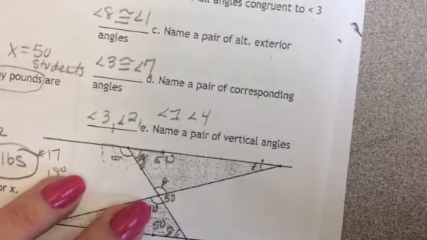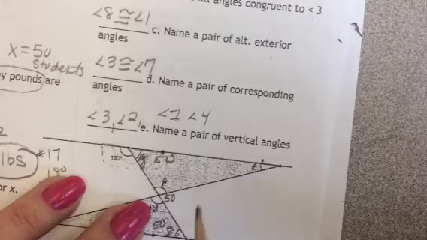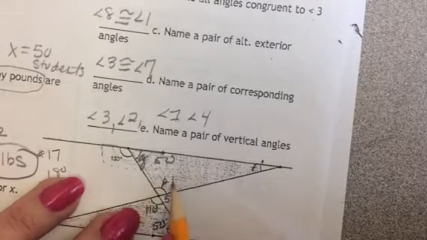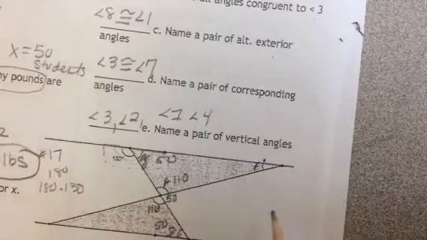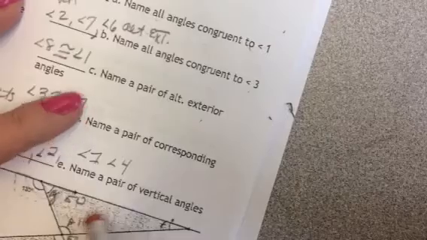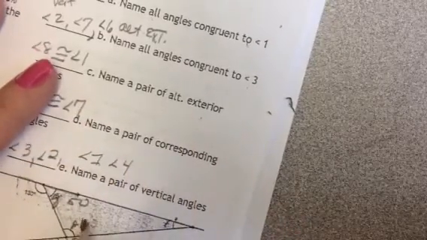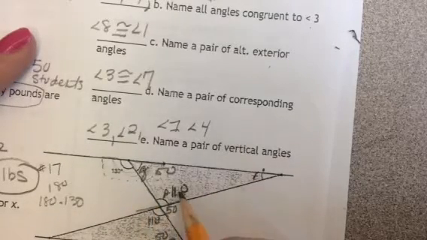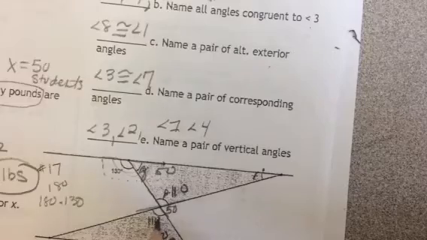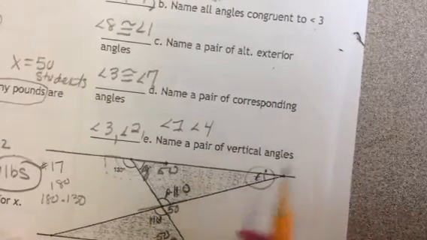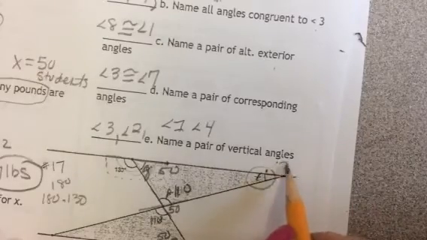And now we need to find angle P. Angle P is going to be equal to 110. No, sorry, 130. No, 110, because this is equal to 110, which is what they're giving us. I'm sorry about that. So this is the vertical angle, 110, 110. Angle R right here is going to be equal to 20 degrees.